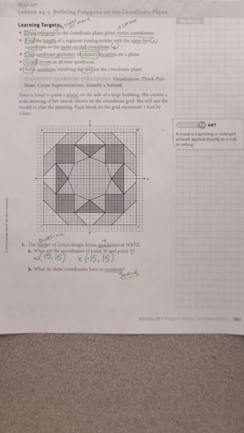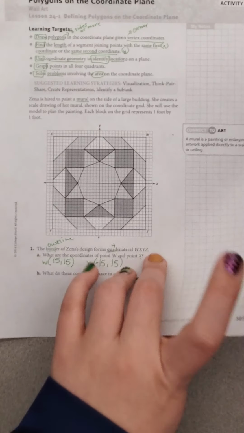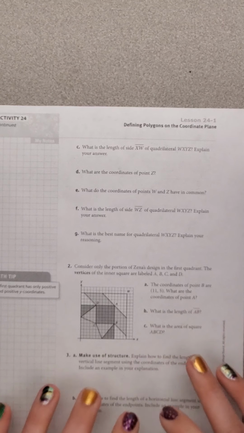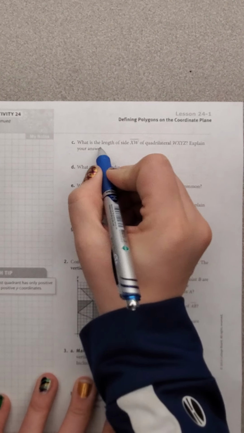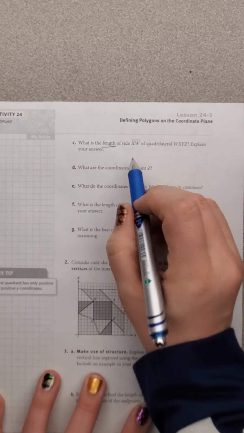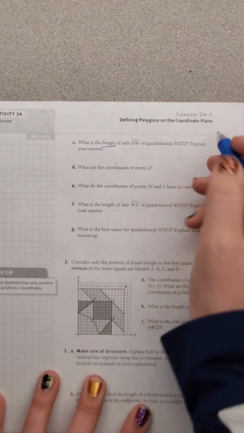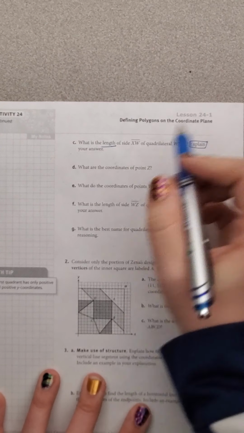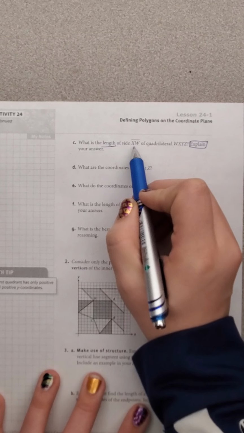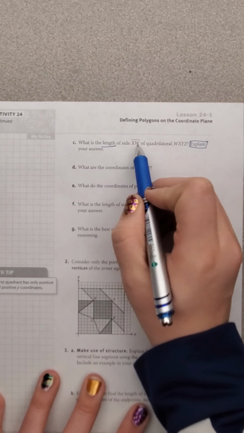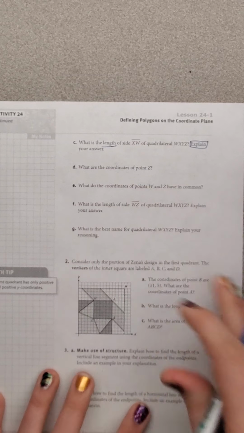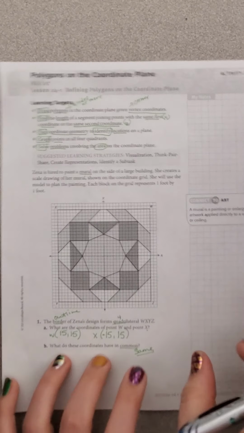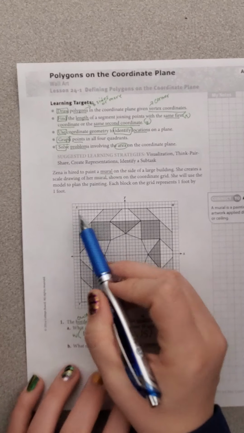All right, hopefully you've answered that, and I've checked it. Now going to the back, it says, what is the length of side XW of quadrilateral? Explain your answer. So this is just that line above the X and W just means that line segment. So let's look at Z and W. Is it Z? I'm sorry. X. It was X and W.